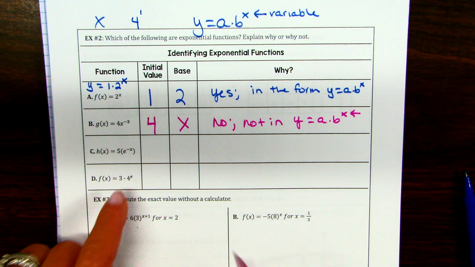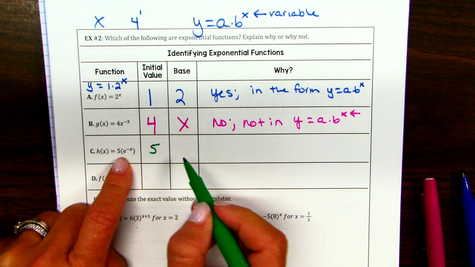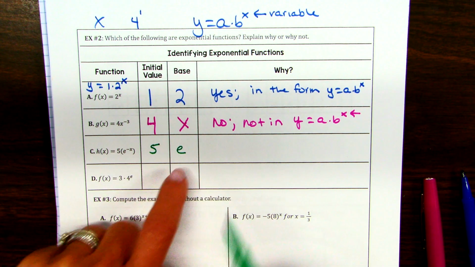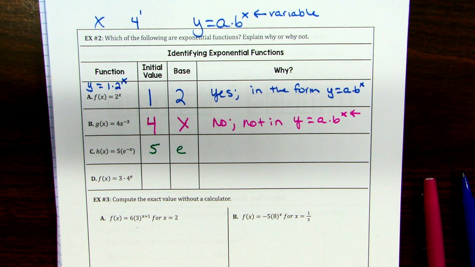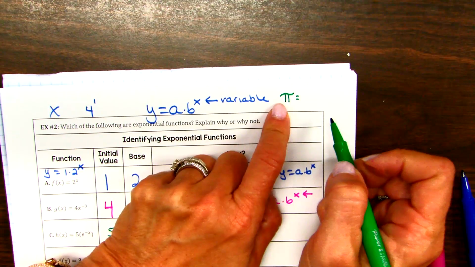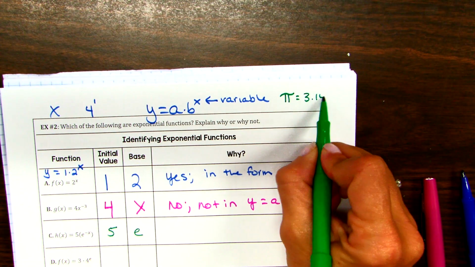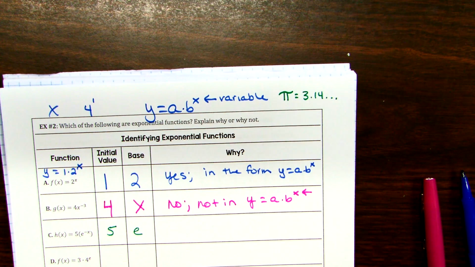Now let's look at this next one. We have an initial value of 5 and a base of what? E. Okay, let's talk about what E is. E is a number, even though it's a letter. So let's talk about what the word variable means. In math, when we talk about variables, sometimes we're just like, oh yeah, it's letters. But some letters are not considered variables in math because they represent a number. For example, this symbol, we call it pi, actually is a placeholder. We see it in lots of problems, but it actually means 3.14 blah, blah, blah, right? It represents a number.